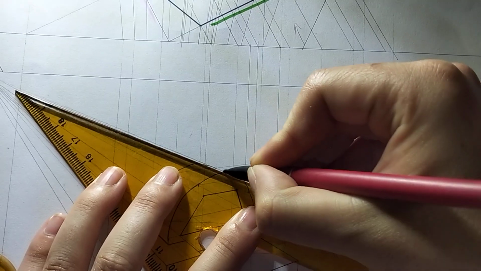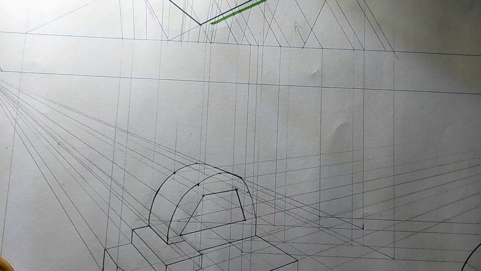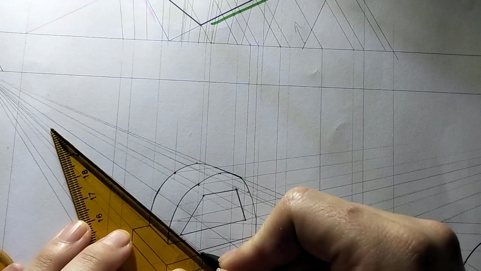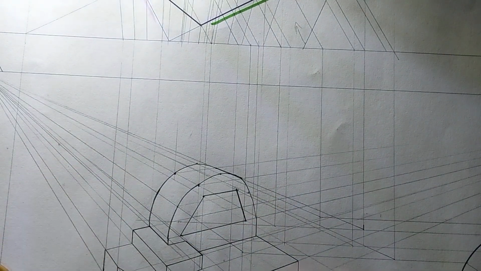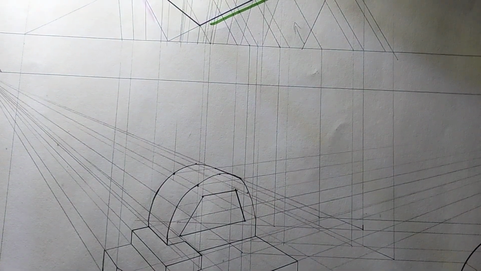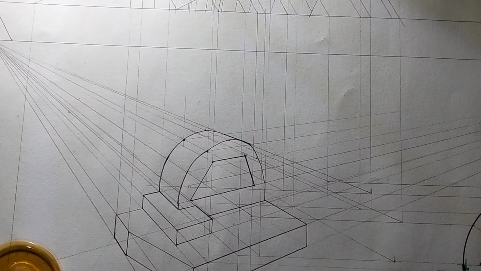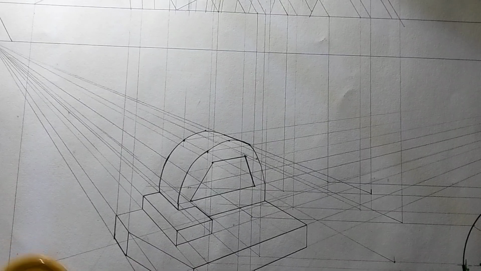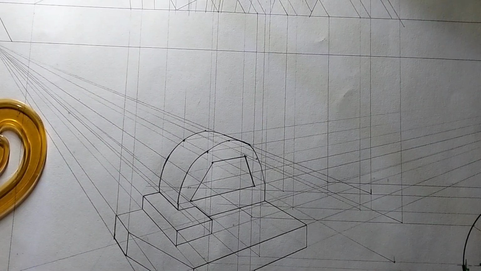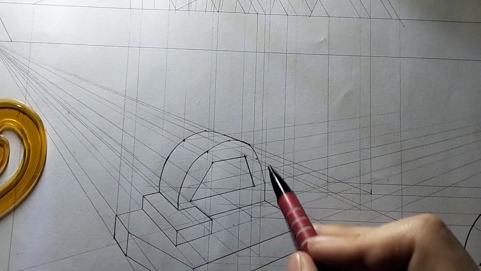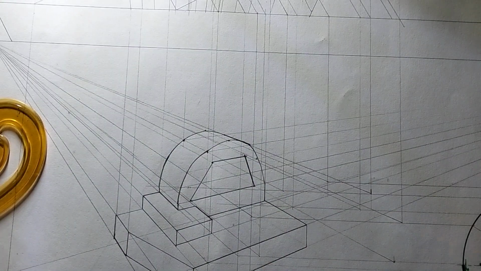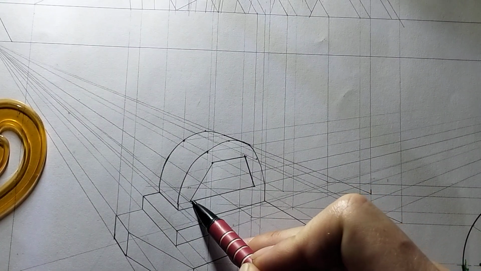Then just connect these two and that part. Okay, mine is not drawn very neatly, but it's okay. And then just the inside of the hexagon. Okay, so I know that it must end.